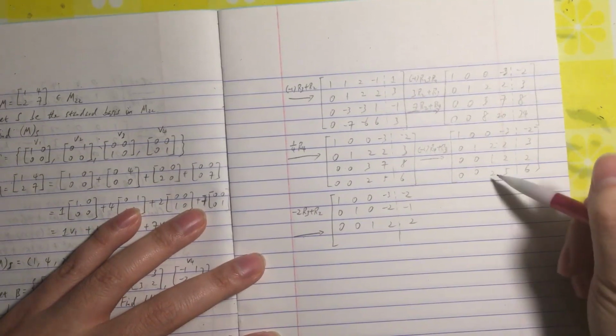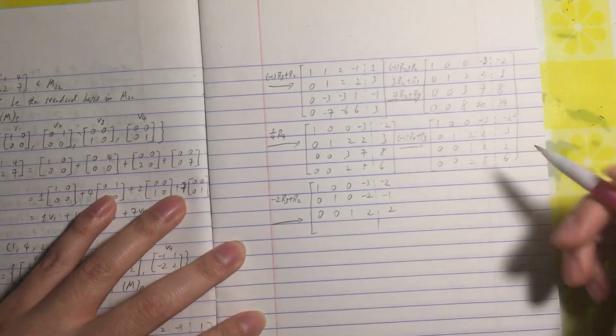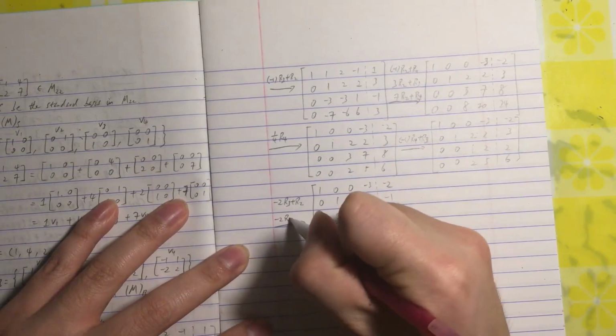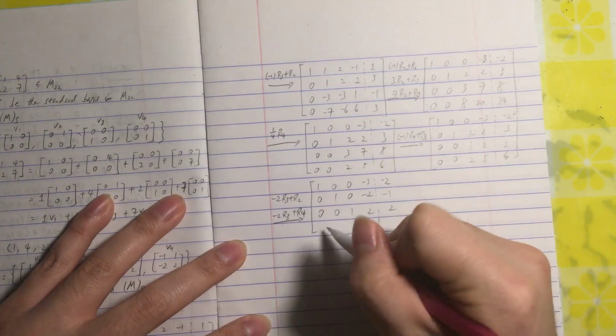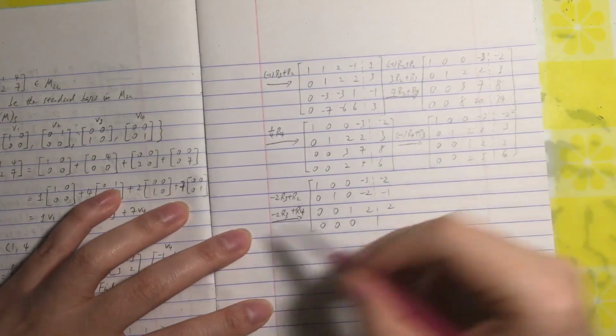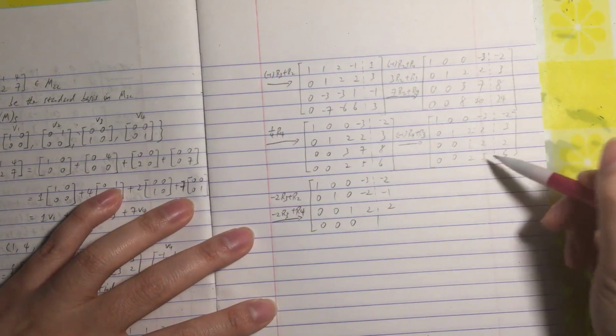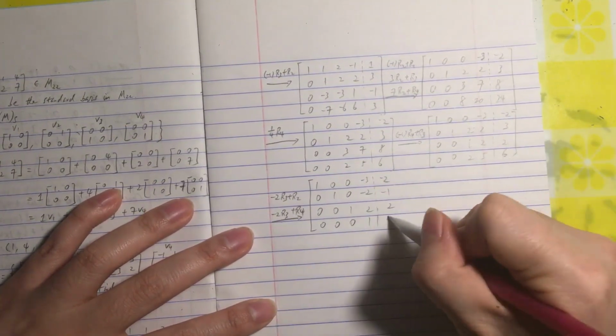Next, I try to make 0 here. I can multiply the third row by -2, add it to the fourth row. I get 0, 0, 0, -4 plus 5 is 1, -4 plus 6 is 2.